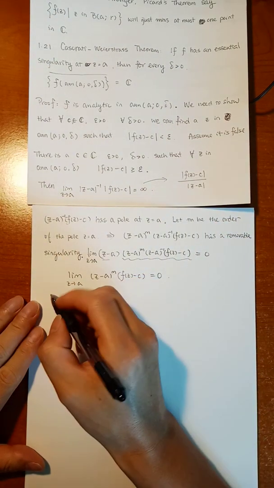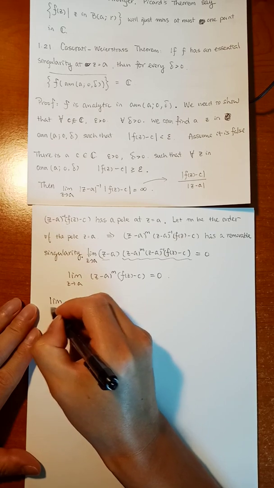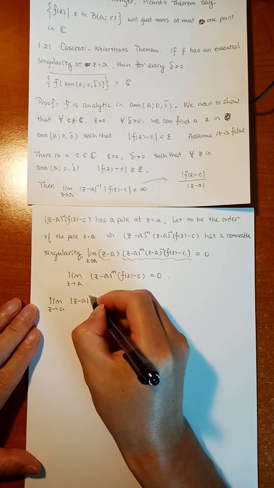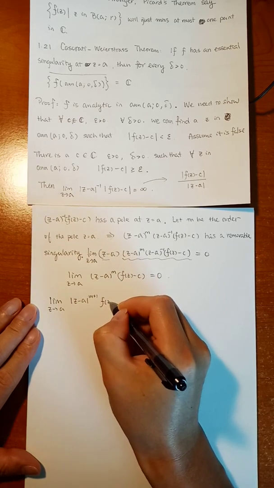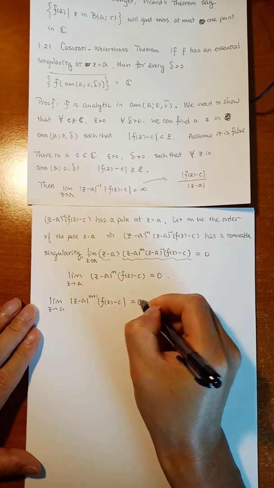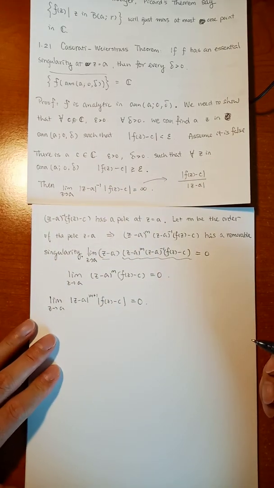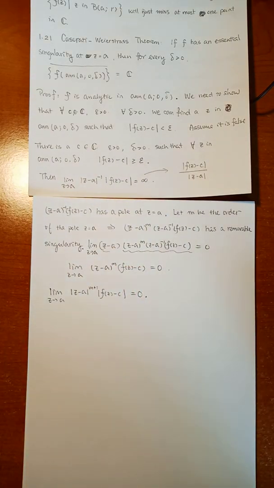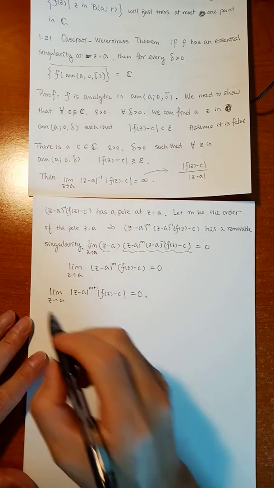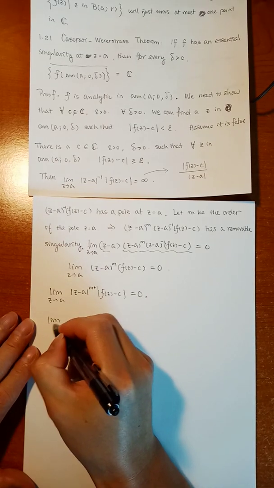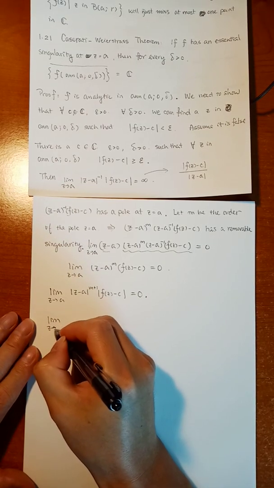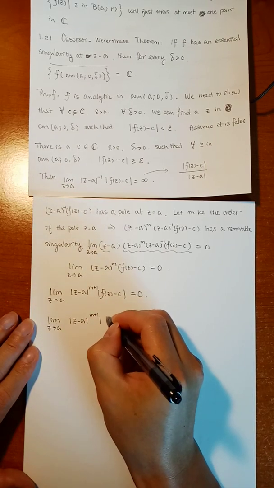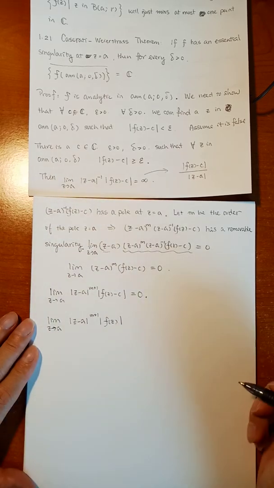So in the book, they use the limit as z approaches a of |(z - a)^(m+1) (f(z) - c)| is 0. That's correct. We don't say it's incorrect, but we just say it's not necessary to put m plus 1. m is enough. Well, it doesn't matter. Let's check the limit as z approaches a of |(z - a)^(m+1) f(z)|.